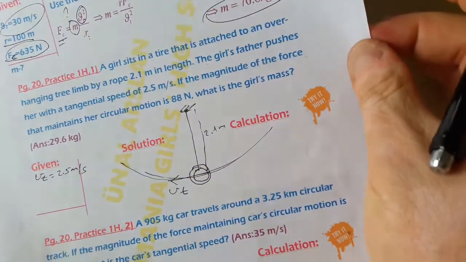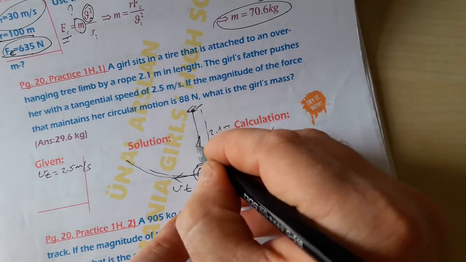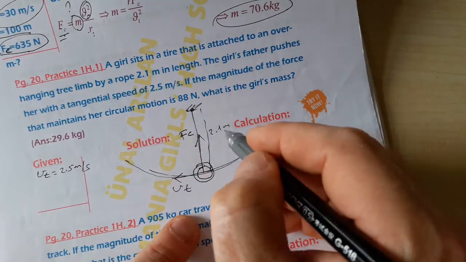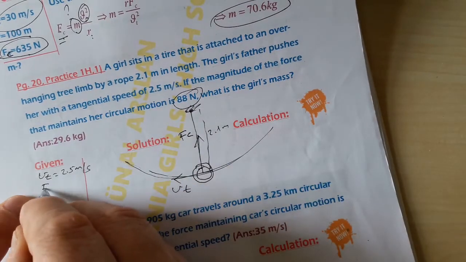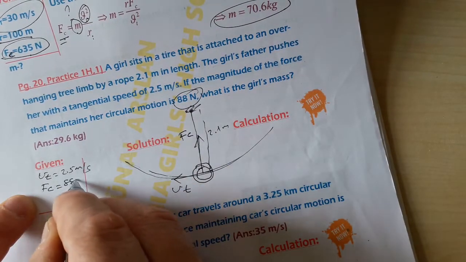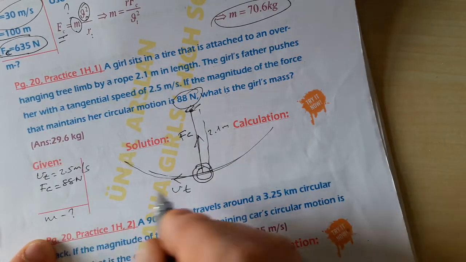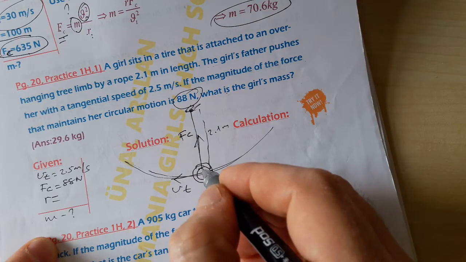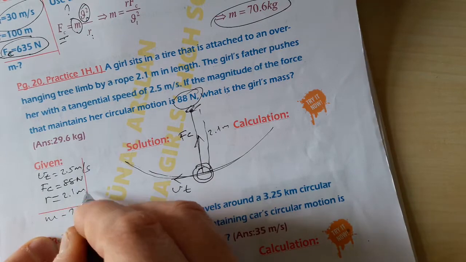If the magnitude of the force that maintains circular motion is 88 Newton, so a force, which is the centripetal force, causes the girl to move on the circle. That centripetal force is given as 88 Newton. Fc is equal to 88 Newton. What is the girl's mass? Calculate the girl's mass. And we know the radius of the circle is the length of this rope, which is 2.1 meter.